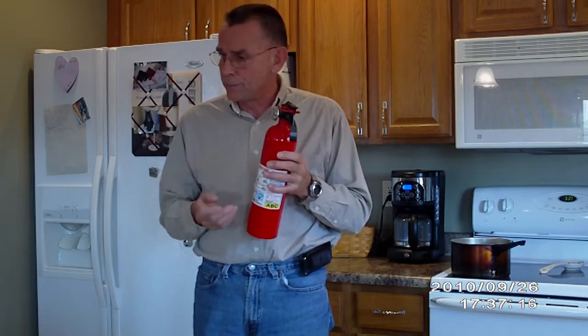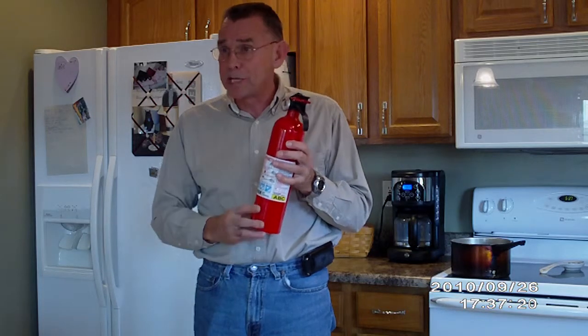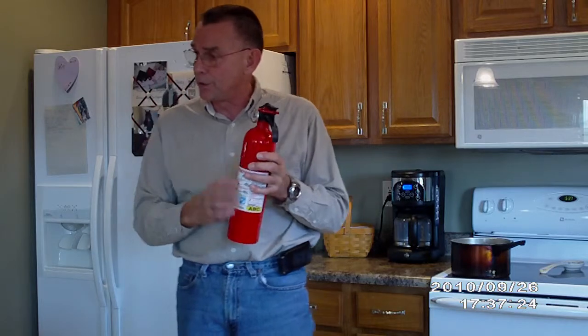Now the way the fire extinguisher works, it's filled with a fine yellow powder and is pressurized with nitrogen to push out the powder when it's opened up and ready to discharge.